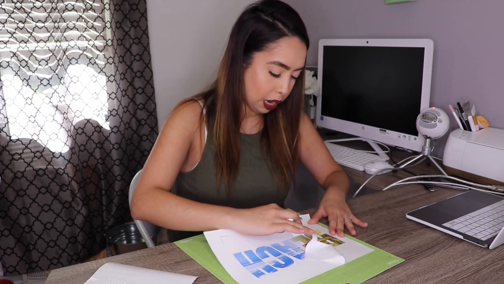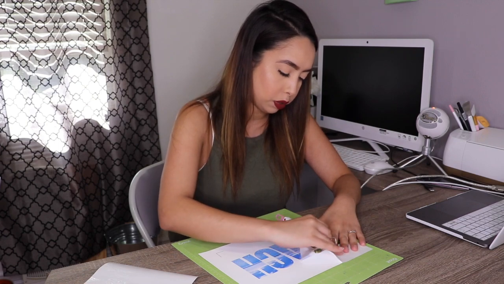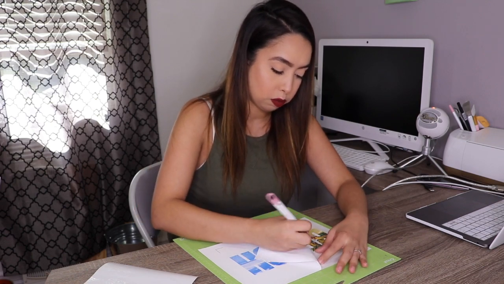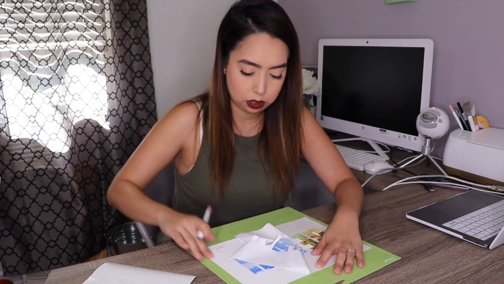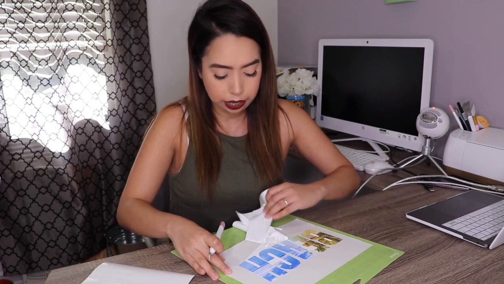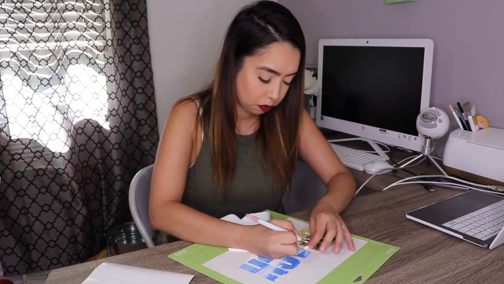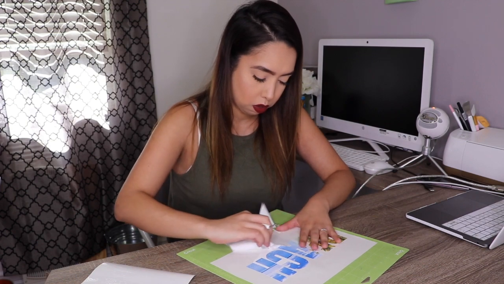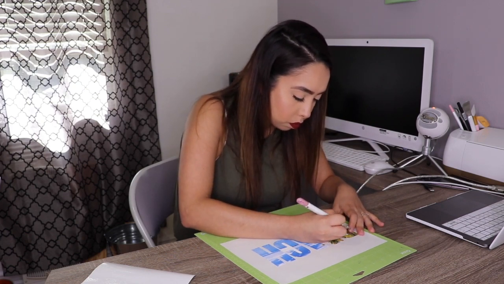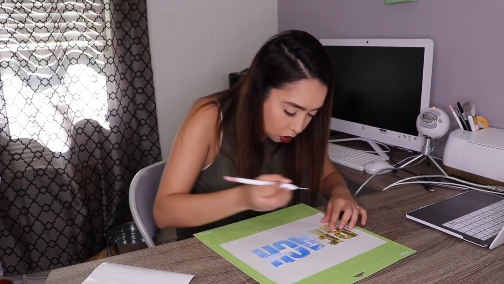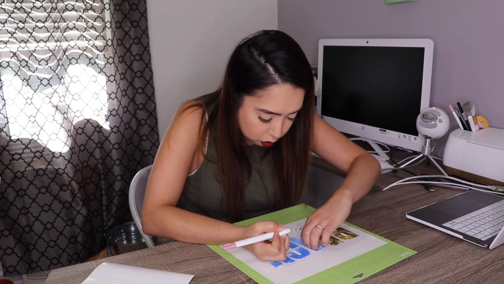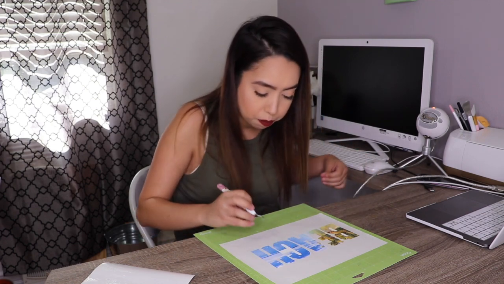I like to do all this on my mat because the stickiness of the mat usually helps keep the vinyl in place. However, I've used this mat quite a few times now, so the stickiness is wearing out. So we're just going to take off all the excess vinyl, like so. Want to make sure I have all the metal pieces removed as well. I don't want those pressed on to my tank top.